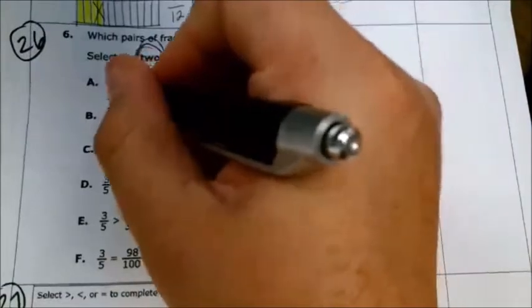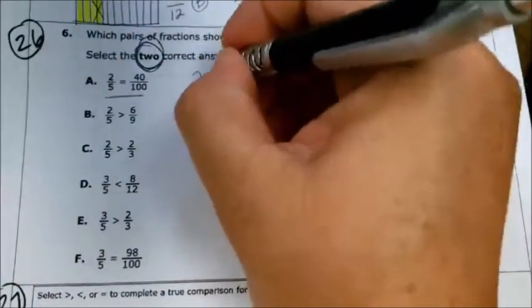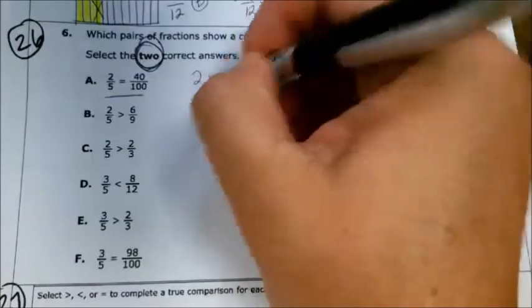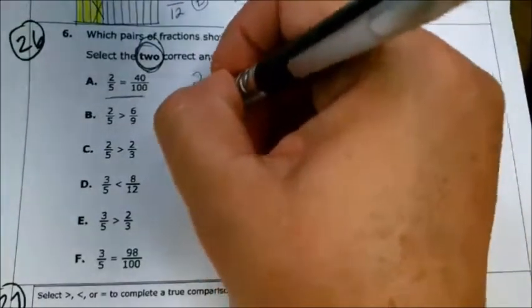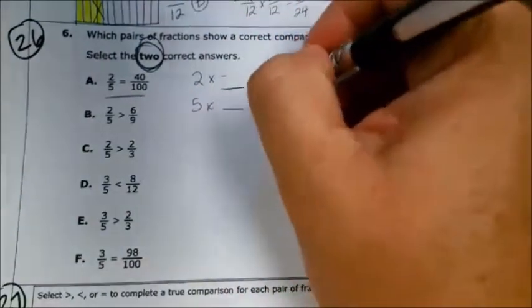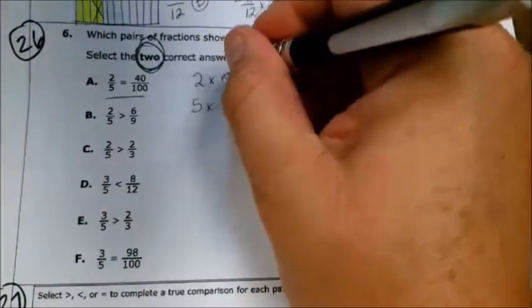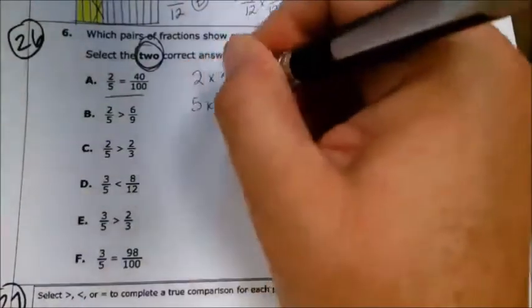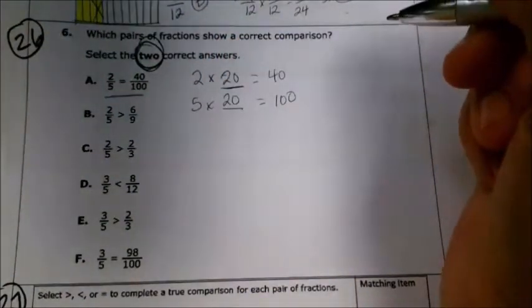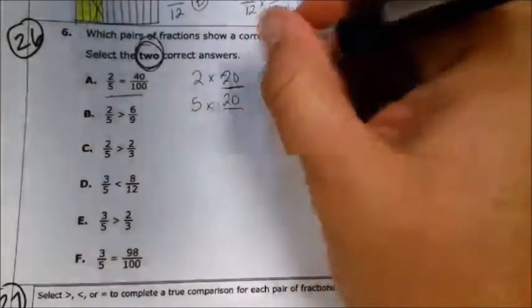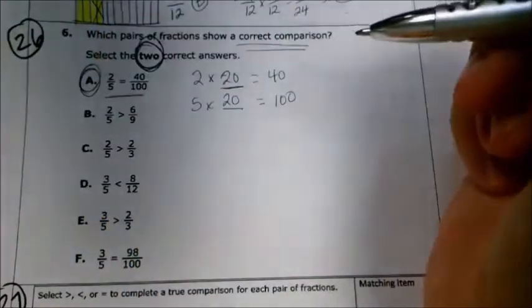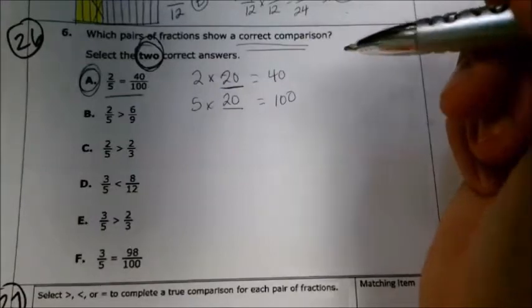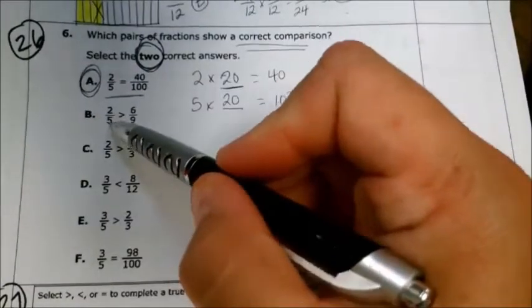In order to determine if something like this is correct, what you need to do is think about, well, 2 times what equals 40? And 5 times what equals 100? Well, if I look at this, 2 times 20 equals 40. 5 times 20 equals 100. Right? So that means that this is a correct comparison. 2/5 is equivalent to 40/100ths. So I will leave this here.